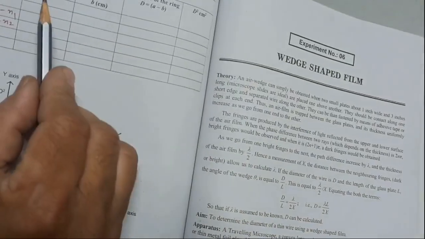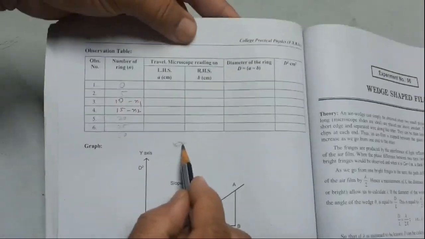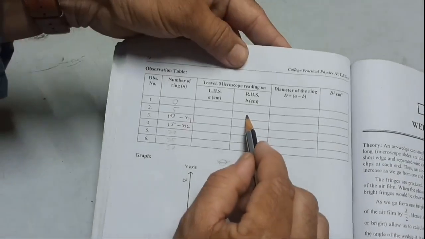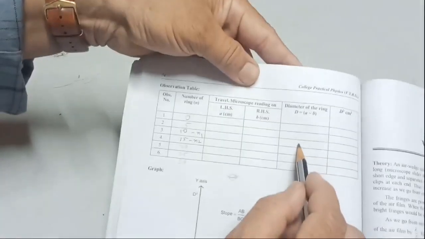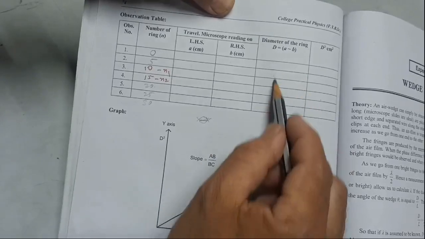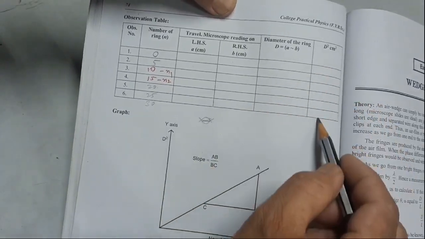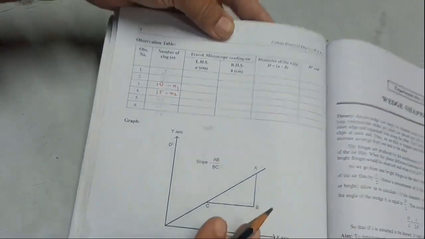Then A to A, you have to subtract. Then you will get the radius of this first circle. You will get the radius of the second circle. You will get the radius of this. And once you get the diameter of this circle, you just take the square of that diameter. Okay, and that will be very useful for your calculation.